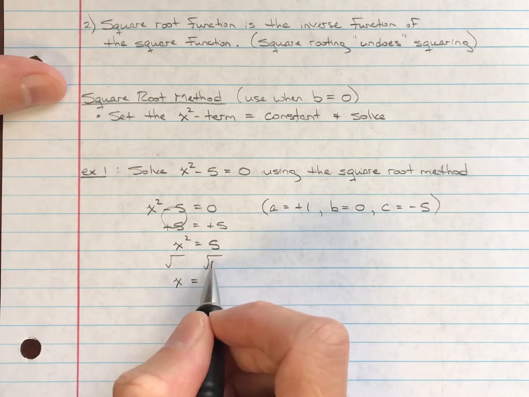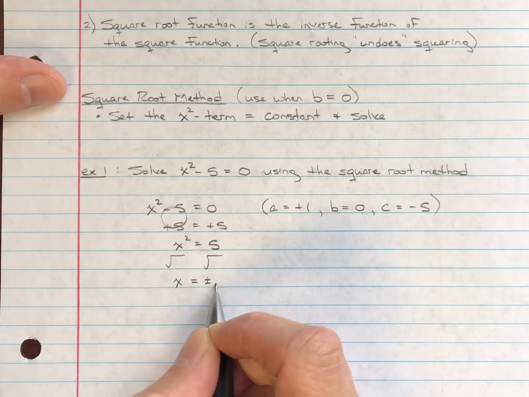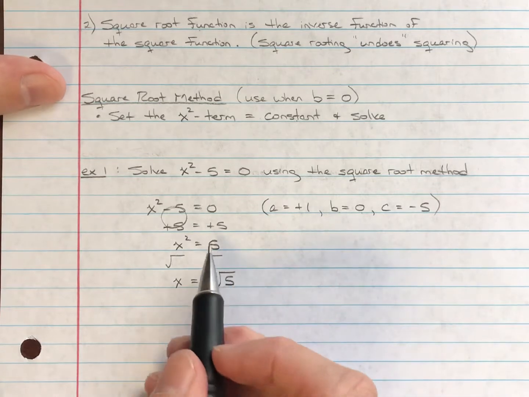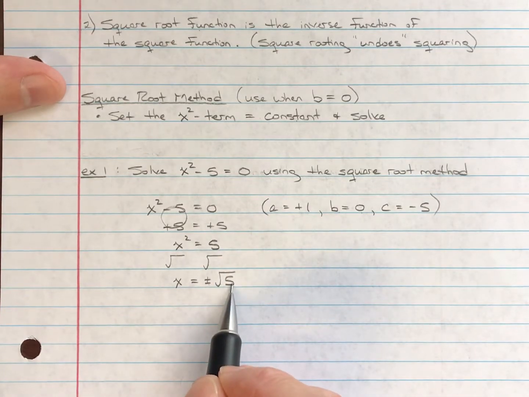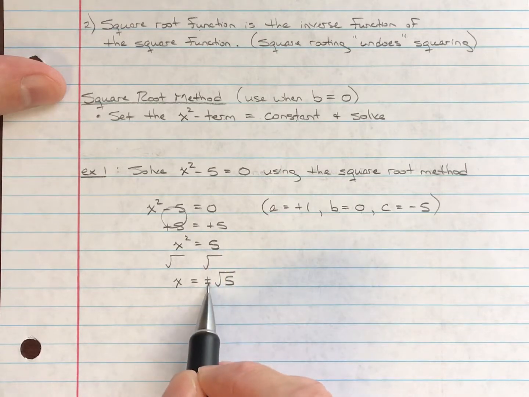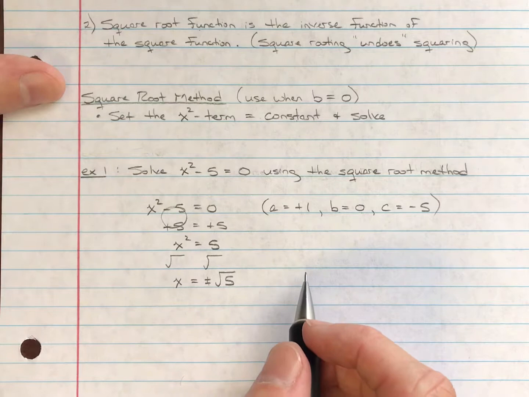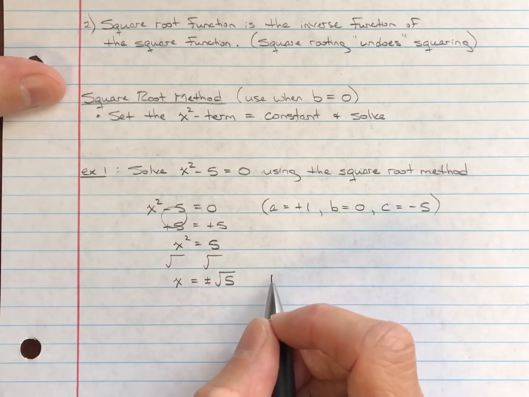Now here's the thing that students tend to forget. When I take the square root of something, I always wind up with two answers, a positive and a negative possibility, because the positive square root of 5 squared is equal to 5, and the negative square root of 5 squared is equal to 5. So we always have these two possibilities. Okay, don't forget.